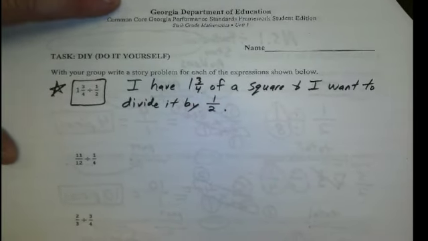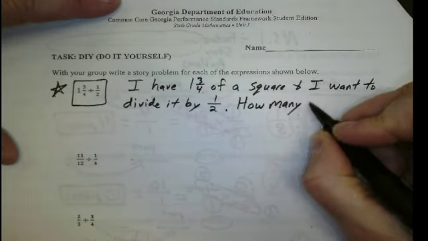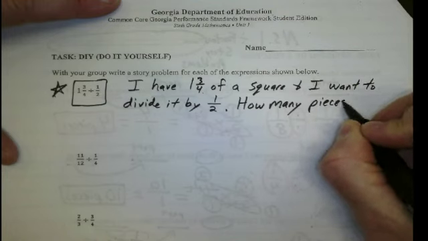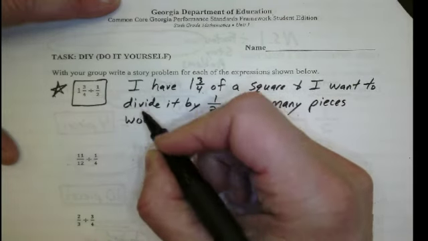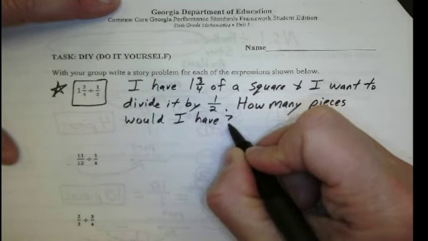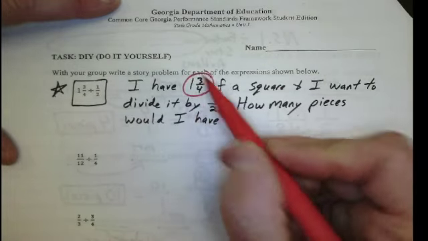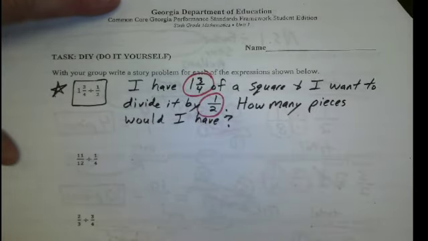How many pieces would I have? Question mark. And you could even circle your total and your part.